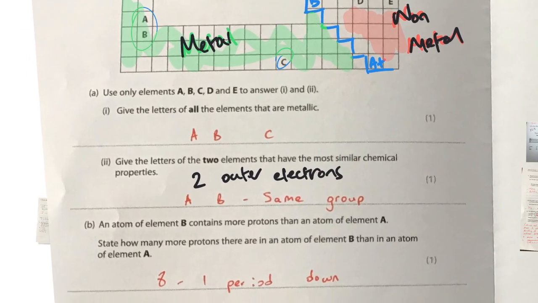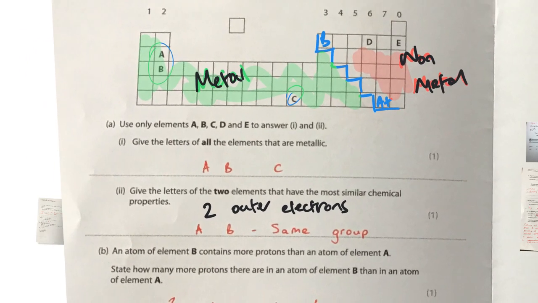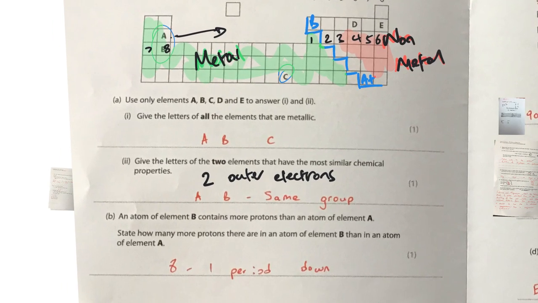Okay, now there's two ways of thinking about this. I know I can just count from side to side how many more, because I know every step to the right from A will be one more. So I could just count 1, 2, 3, 4, 5, 6, 7, 8. Or I could just go a period down, and if I've gone a period down in the same group, I must have gone 8 elements, so it's just going to be 8 more.